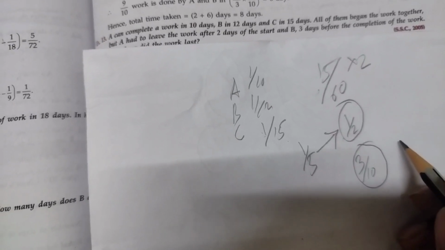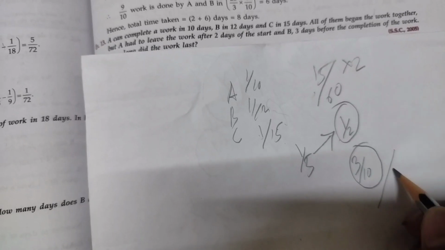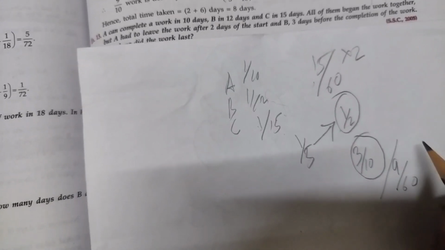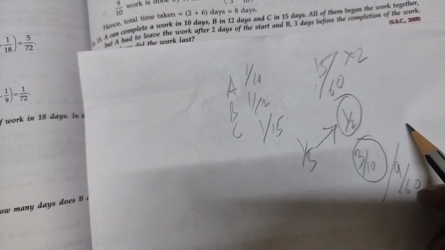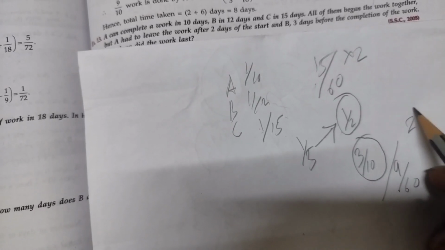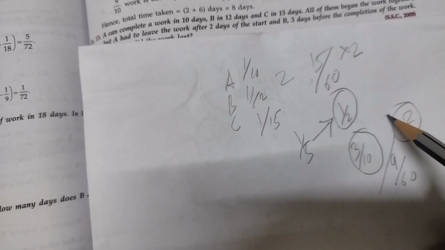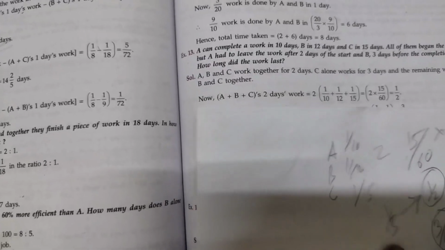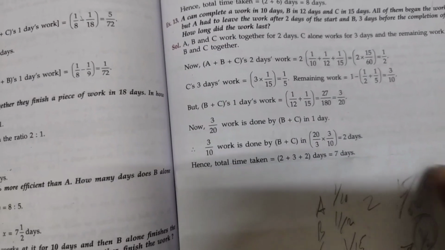And B and C worked together for the remaining period. So we divide it by B plus C, which will be equal to 9 by 60. We just multiply it up here, we'll get 2 days. So first one was 2 days, then these guys worked together for 2 days, then C alone worked for 3 days, total of 7 days. Yes. Now next question.